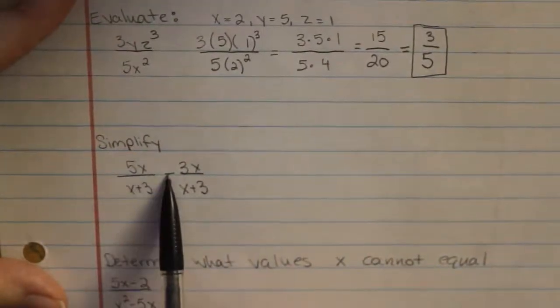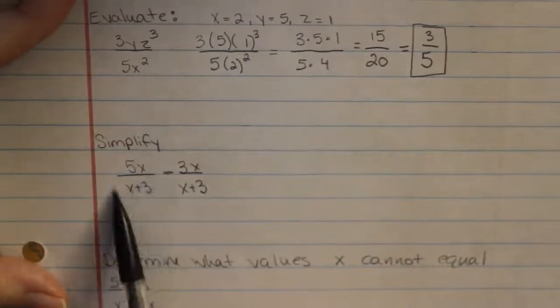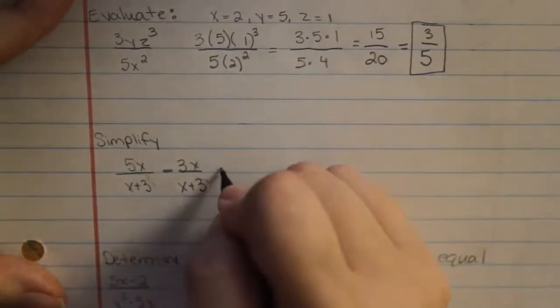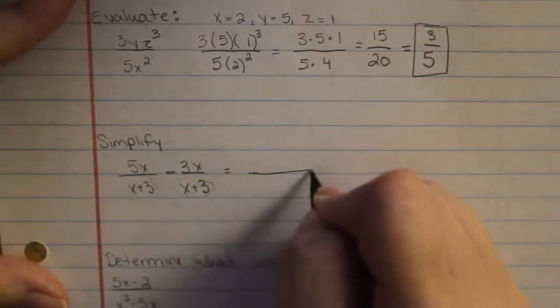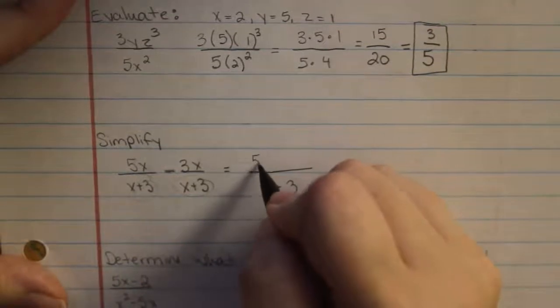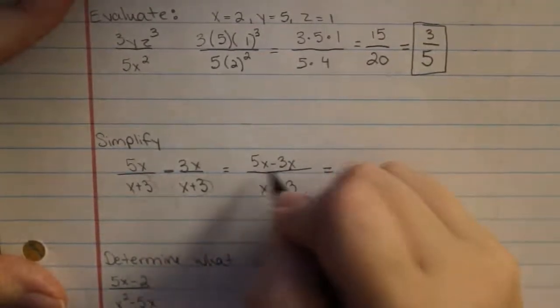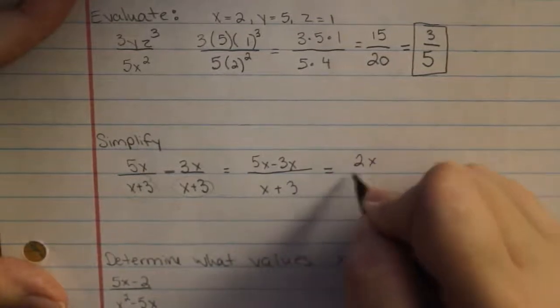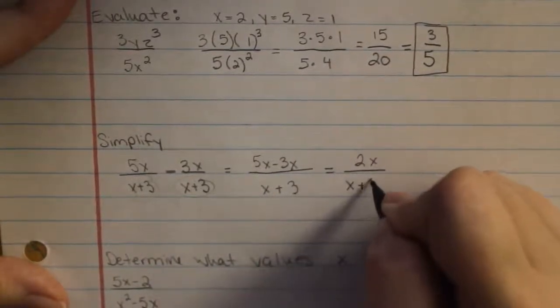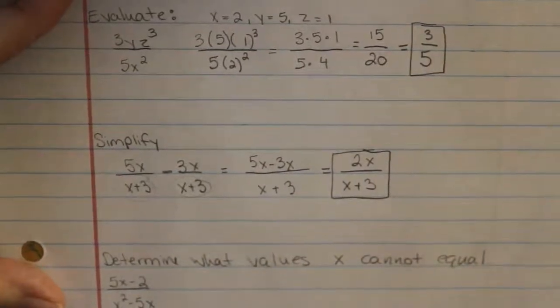Ooh, another simplify. We just recently did this. We're going to look first and see. It's a subtraction, but they have the same denominator. So that's actually going to be set up to be x plus 3 on the bottom. And then I've got 5x minus 3x on top. So 5 minus 3 leaves me with 2x on top and an x plus 3 on the bottom, with that being my final answer. Pretty easy.